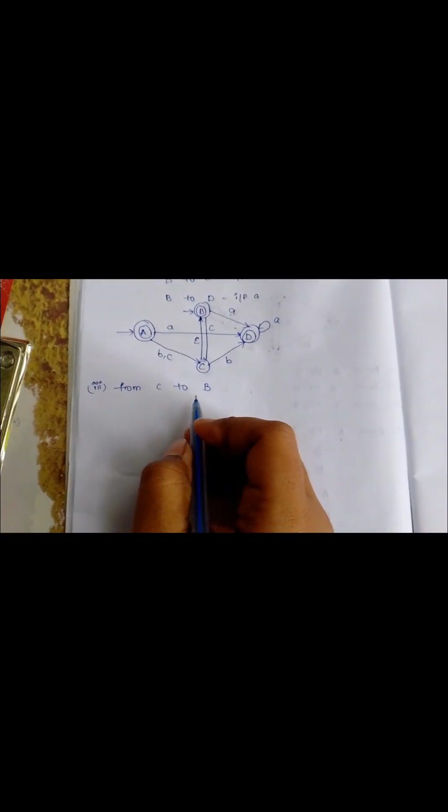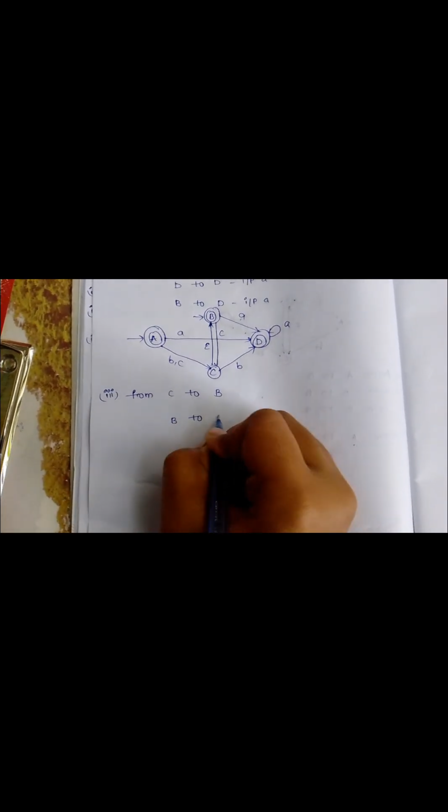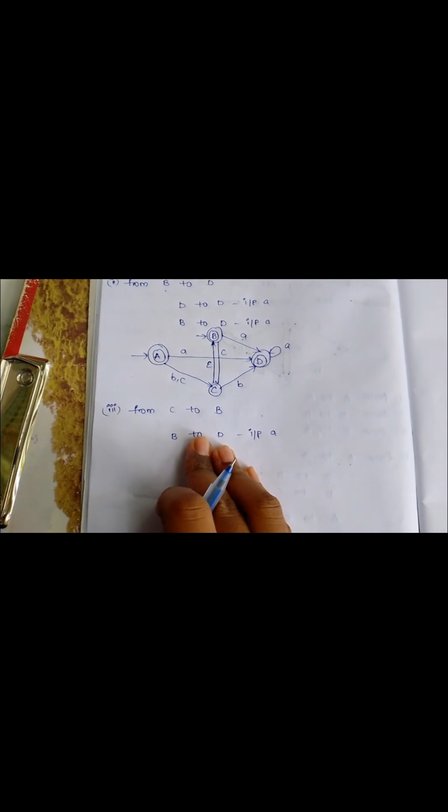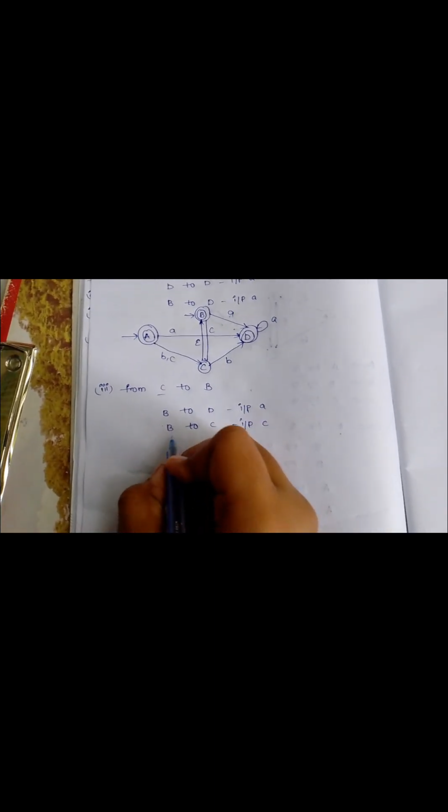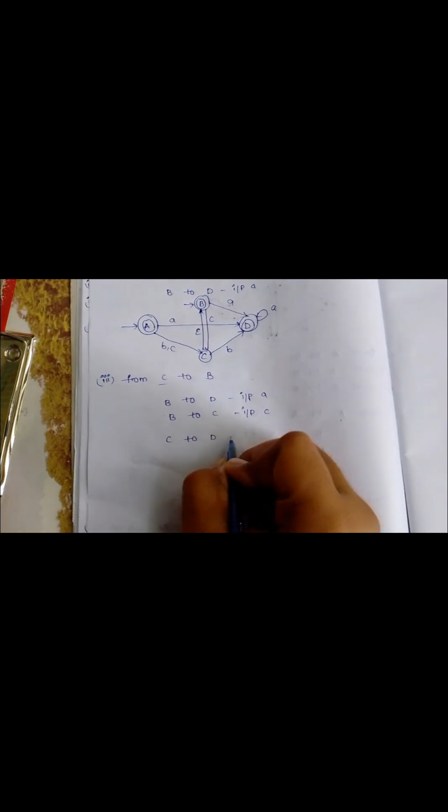So here, what are the edges from B? B to D with input A. Next, B to C with input C. So here C is duplicated, so we replace B with C. C to D with input A, next C to C with input C.